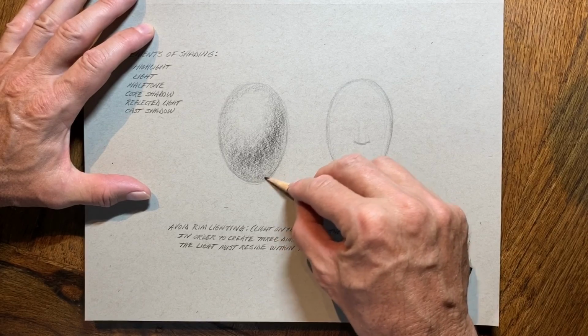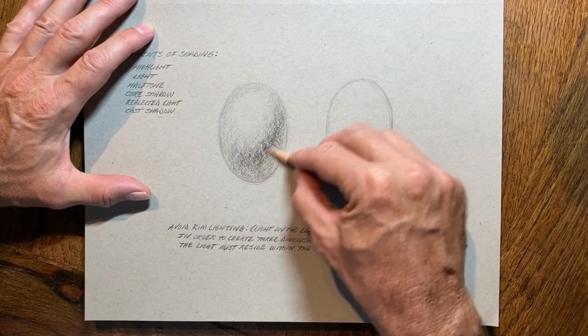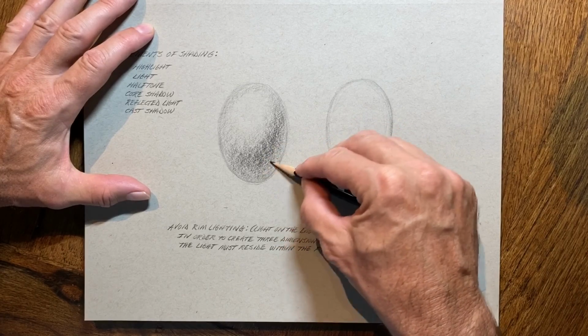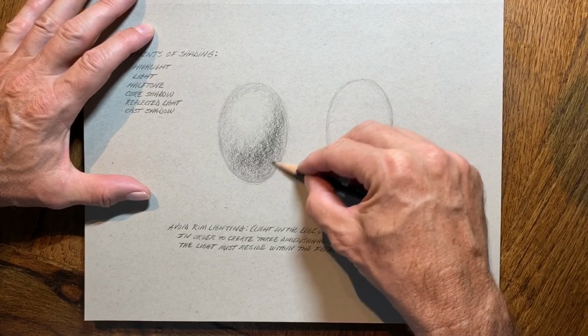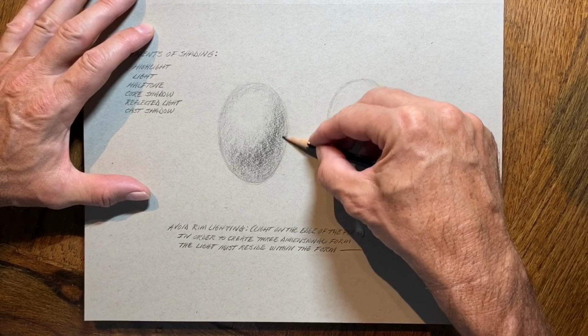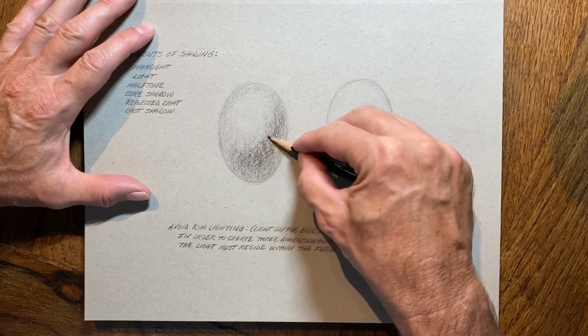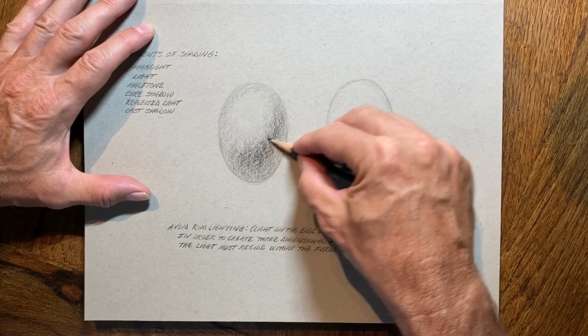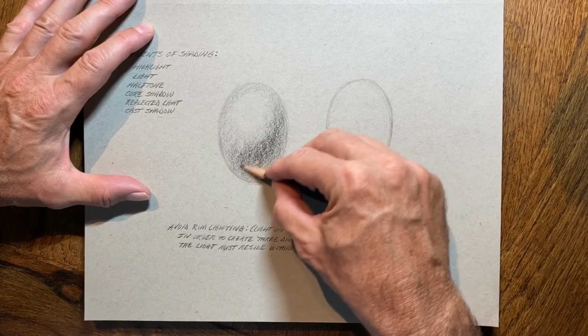and darken in the reflected light slightly. Again, you want the core shadow to blend into the reflected light, but the reflected light needs to be at a greater value than the halftone. So now we can see the core shadows in here. The reflected light is now blending carefully.